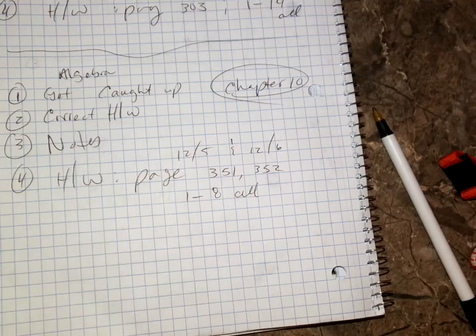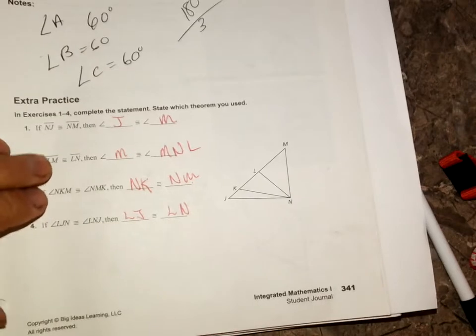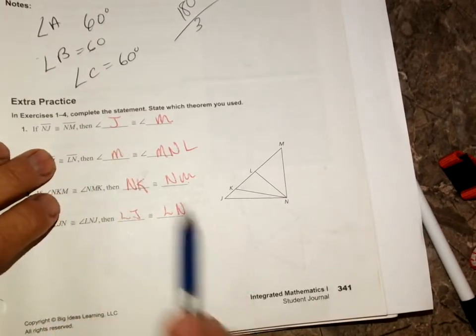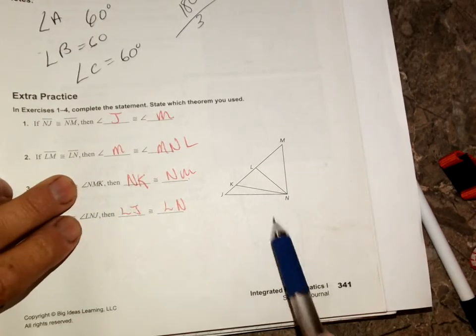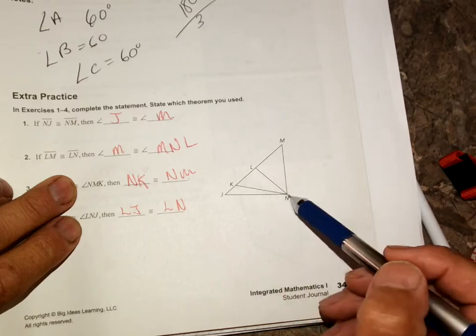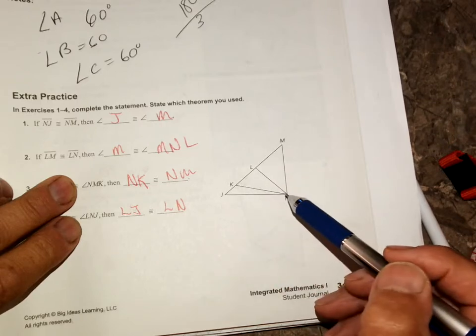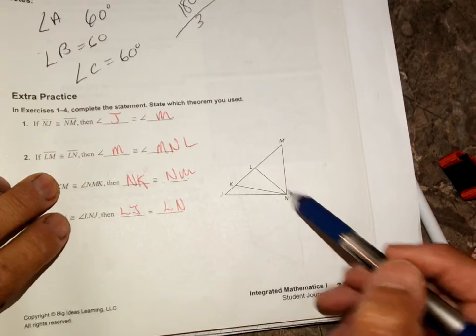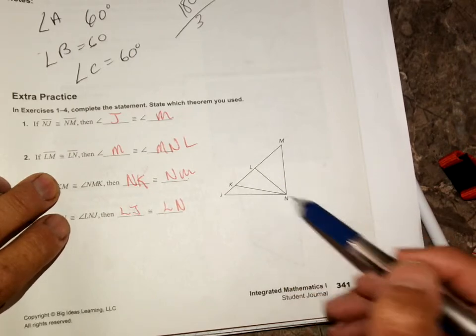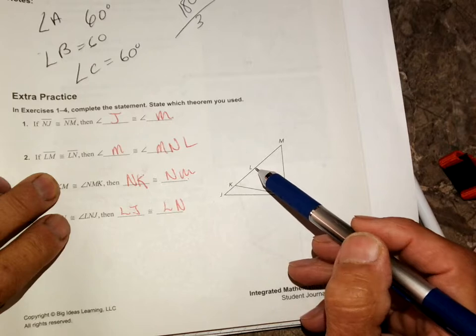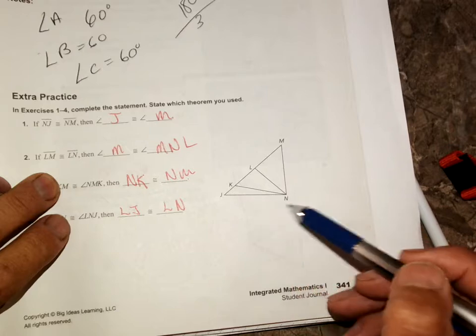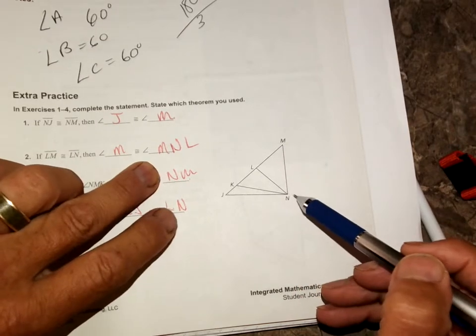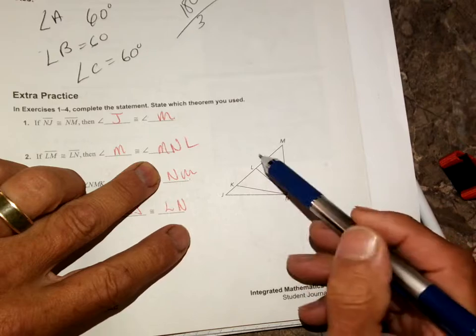First of all, let's take a look at homework from Friday. These were isosceles triangles, so if these two are equal, then angle J is congruent to angle M because they're base angles, isosceles triangle. If these two are equal, then angle M is equal to this angle, LM, and LN. Then angle M is congruent to angle MNL. Interesting, I have that backwards.